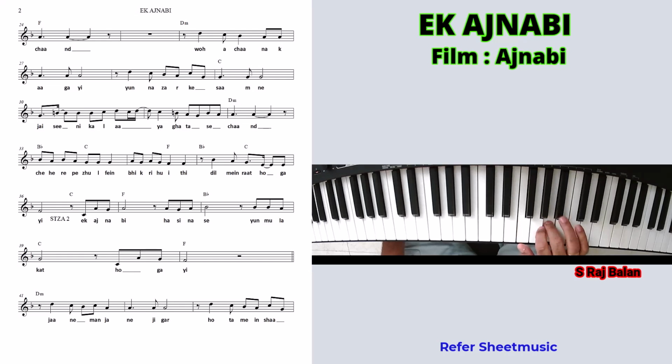I played B, A, B, A, G, G, G, A, G, F, F, then B flat, A, G, E, E, F. So that's how we played the stanza, and again we are moving back to the beginning of the song.